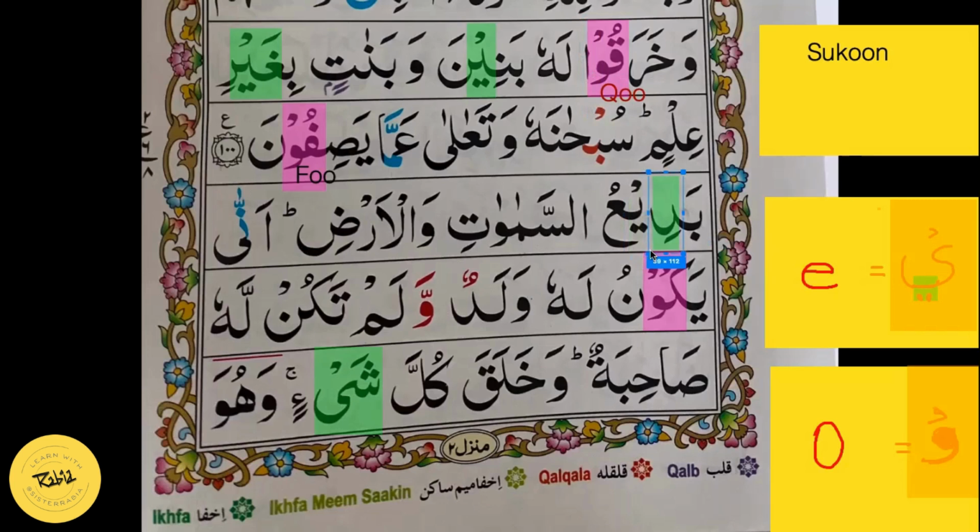This is dee. Help me, Ashley. This is dal with the kasra. D. And ya with sukoon. E. Put them together. Dee. Excellent. So initially it was D, but now add ya with the sukoon with it. Now this is like a vowel. And now the sound goes double long. Dee. Okay, help me, Fatima.